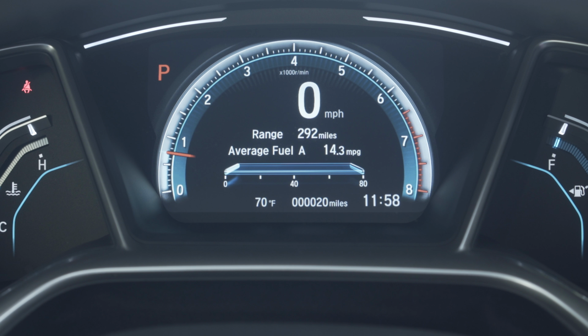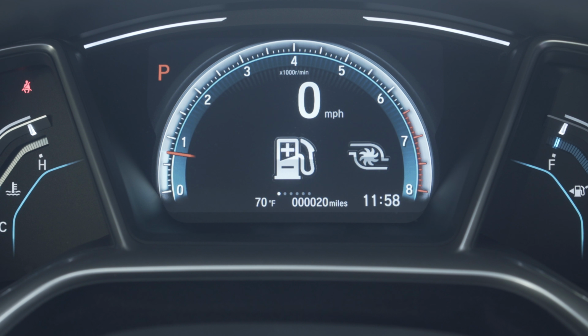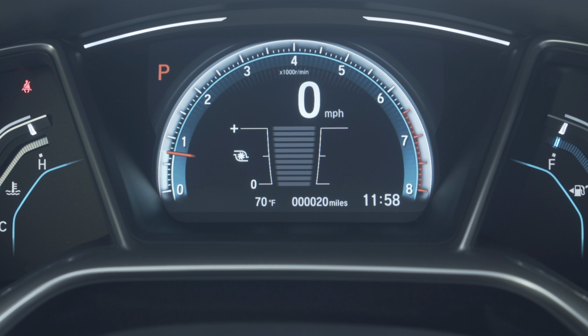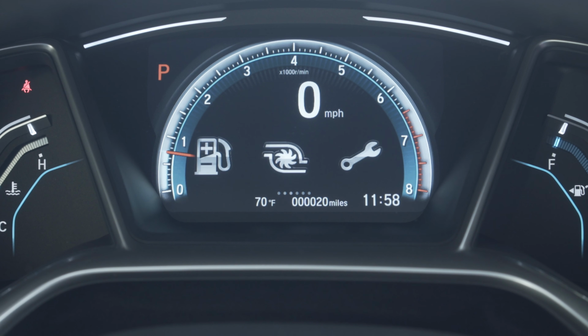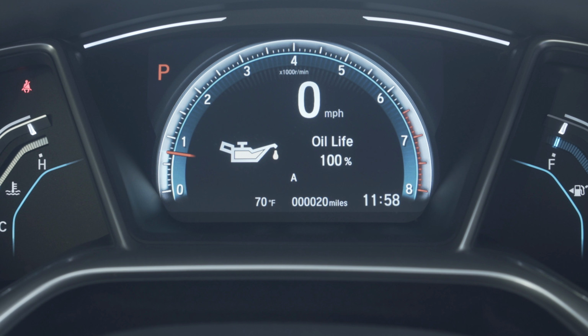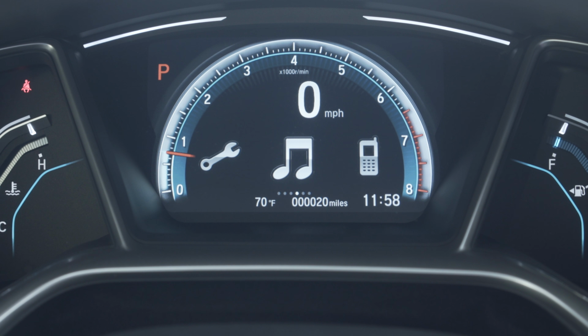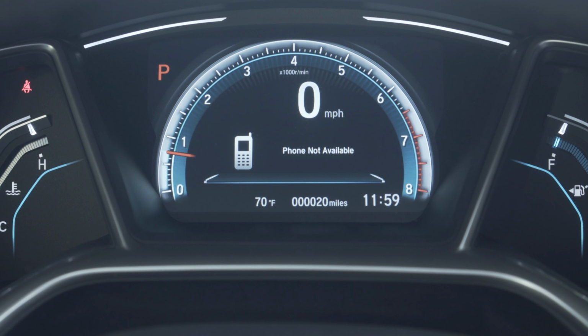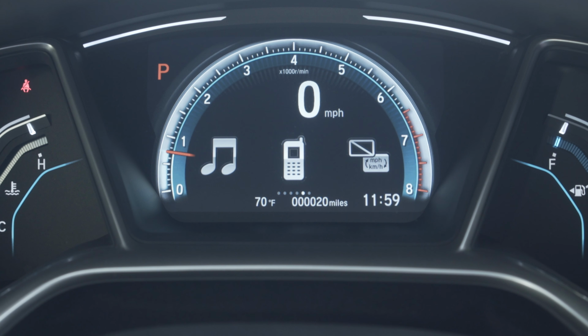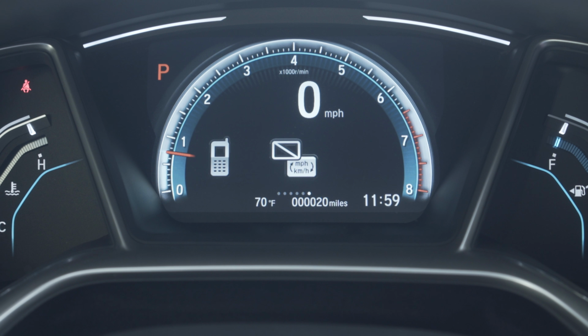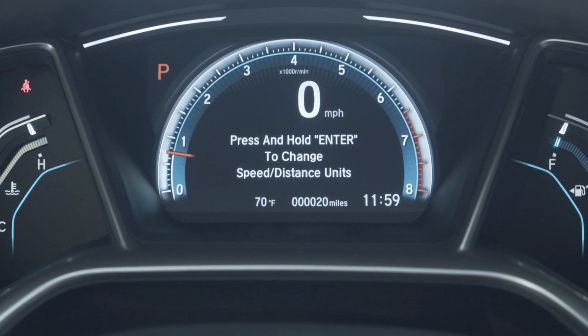Fuel economy, if equipped, the turbocharger boost on the turbocharger in the engine, maintenance information, music information, and phone information. The final one allows you to switch the speedometer from imperial units to metric units, or allows a blank display if you'd prefer nothing in that area.